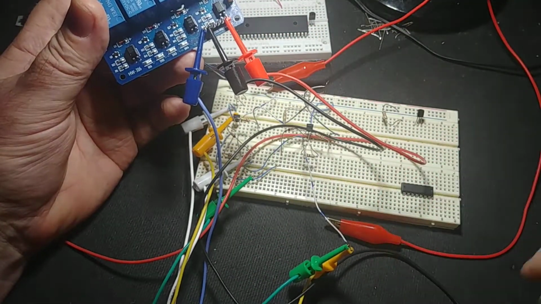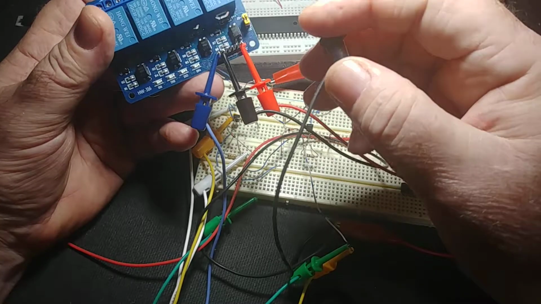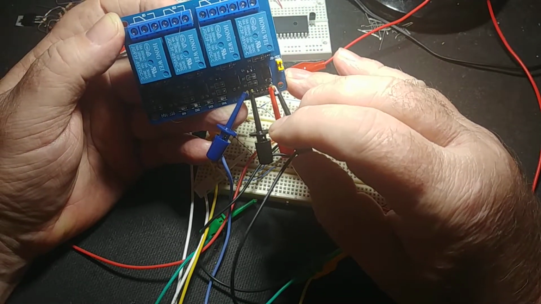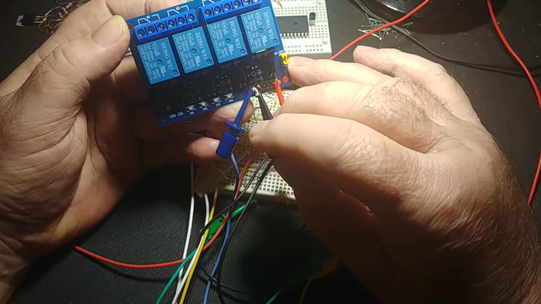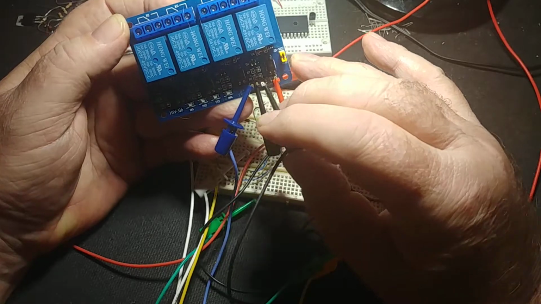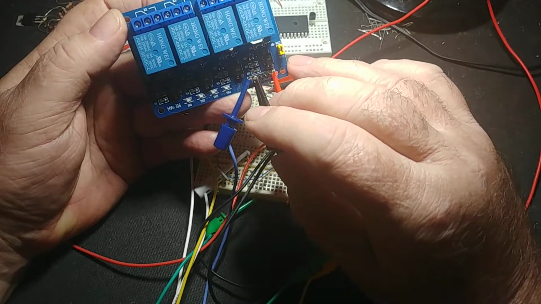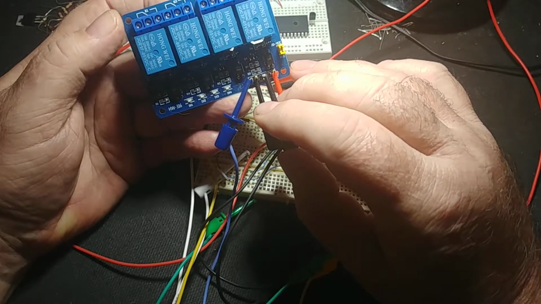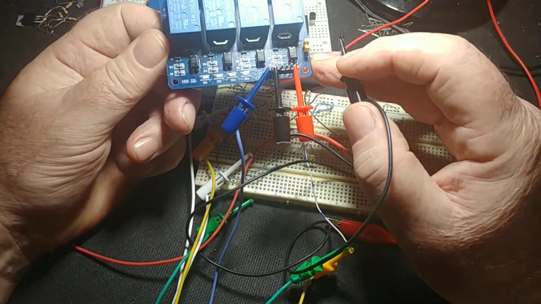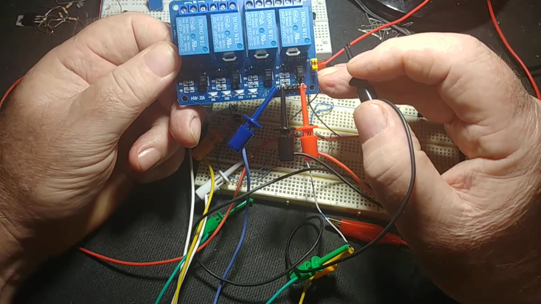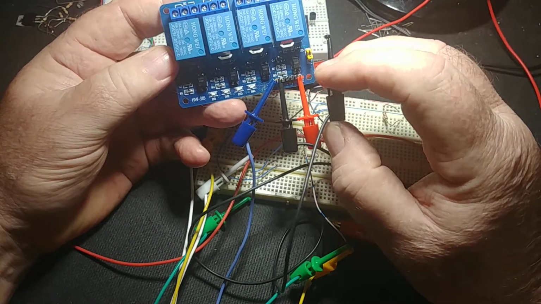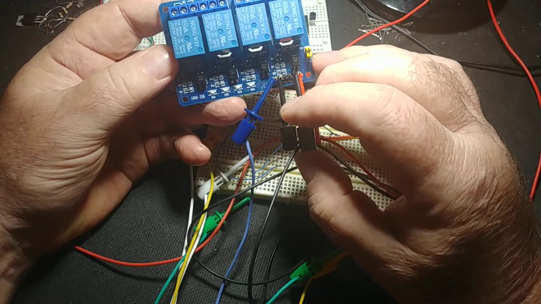And so with this other end of the black wire, if I touch it to the plus side, nothing happens. If I touch it to the negative side, it turns it on. So this requires negative logic to operate. So if you ever buy one of these, which are fairly cheap, just remember it takes negative logic. So a ground is on and a plus is off.